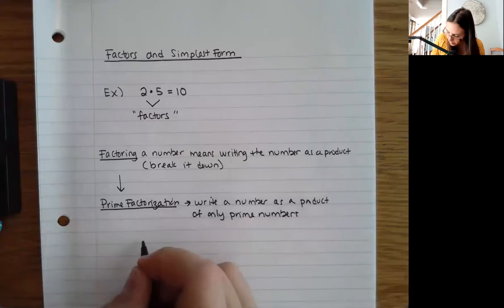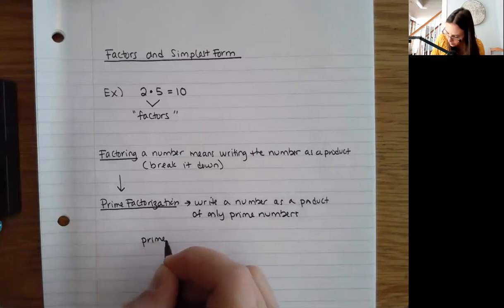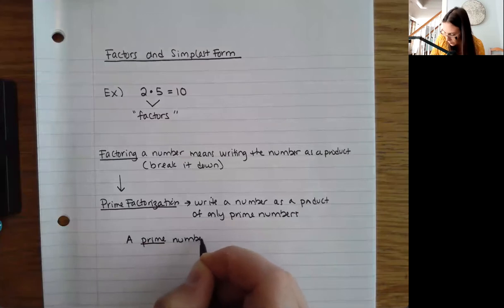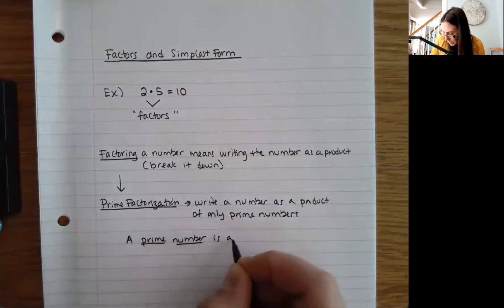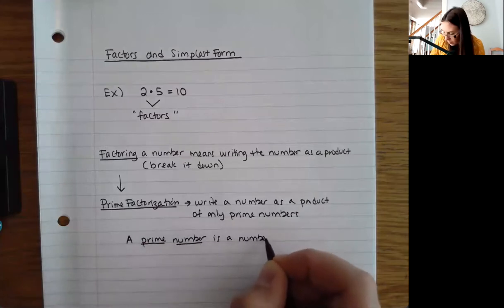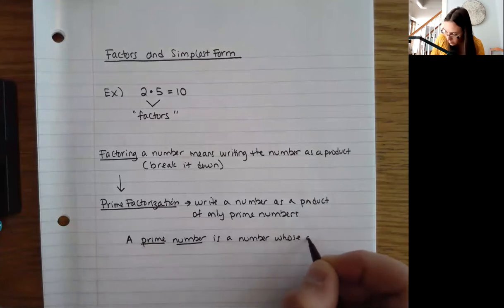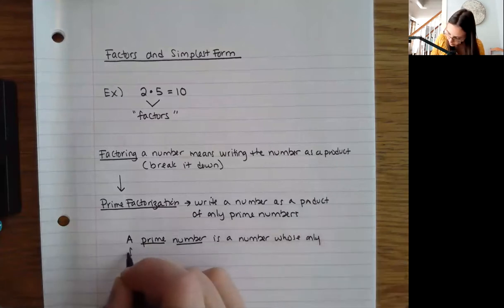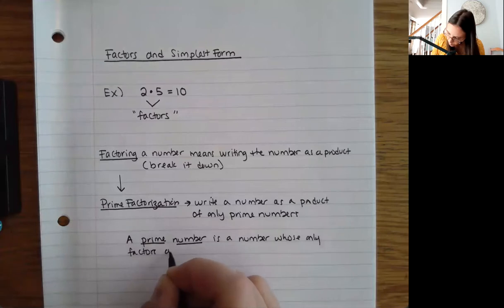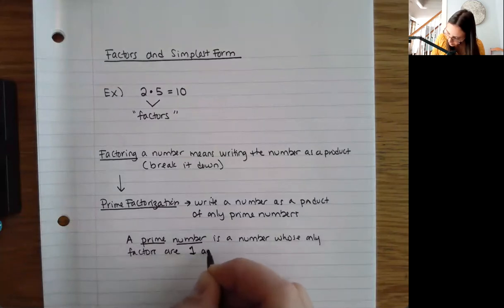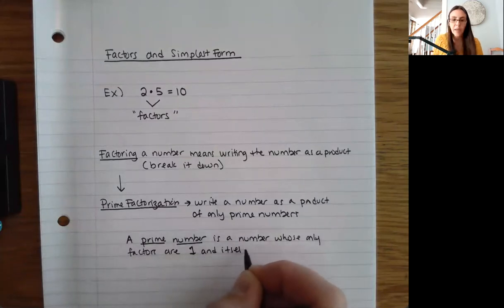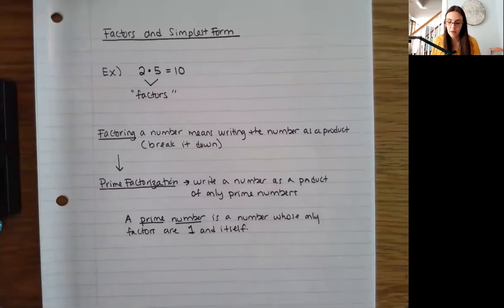And a prime number is a number whose only factors are 1 and itself. So basically, it kind of can't be broken down any further.